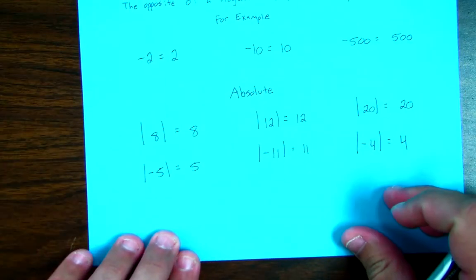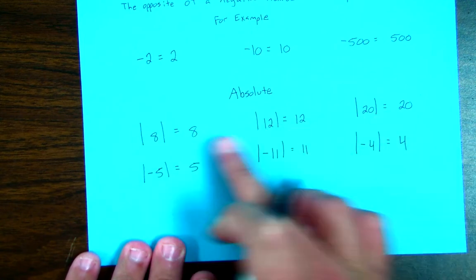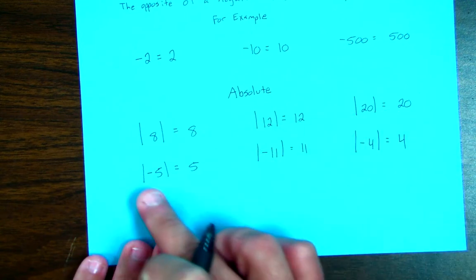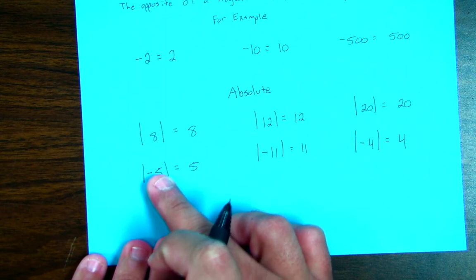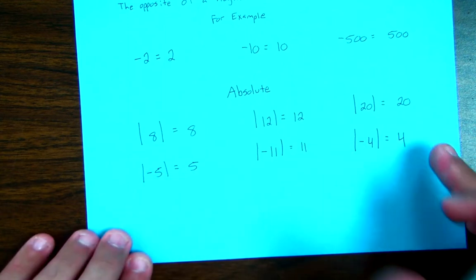Now notice, if you have a positive number inside the absolute value, the answer is positive. If you have a negative sign inside the absolute value, it's also a positive number.